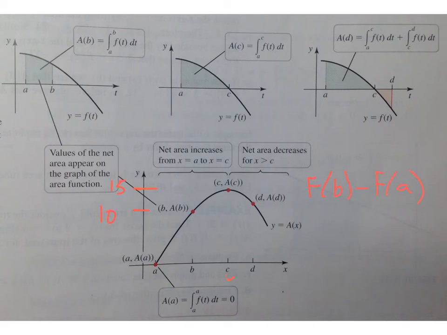What we would be saying is, we're going to take our area function and find out what its endpoints are. So in our example, let me change this so that it looks more like what we're saying.